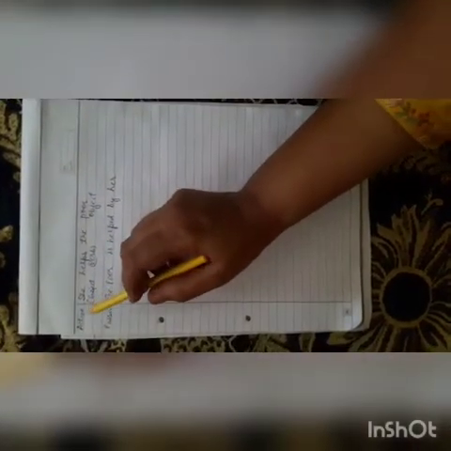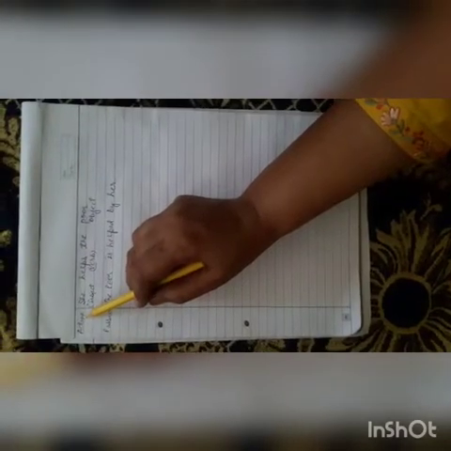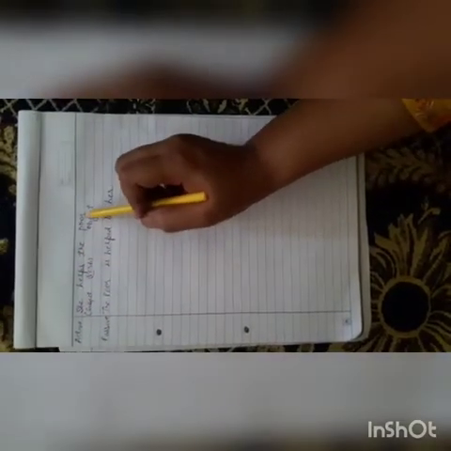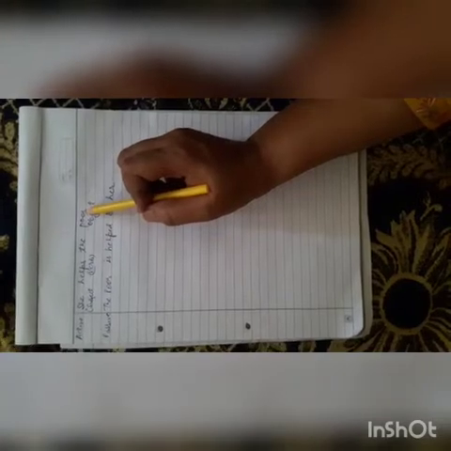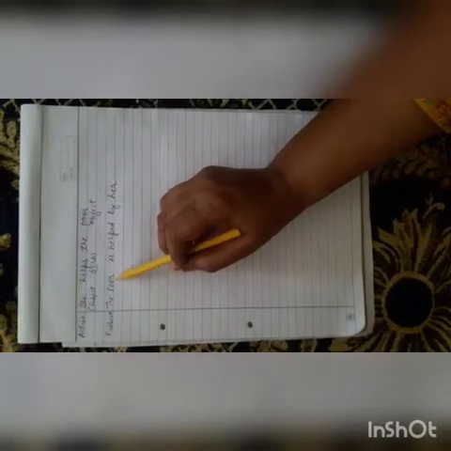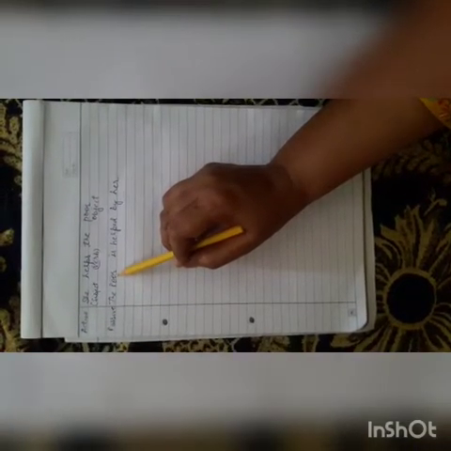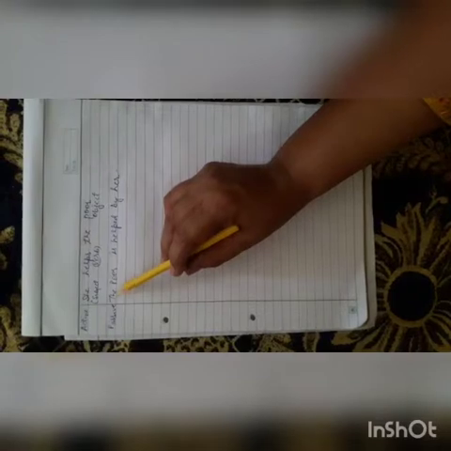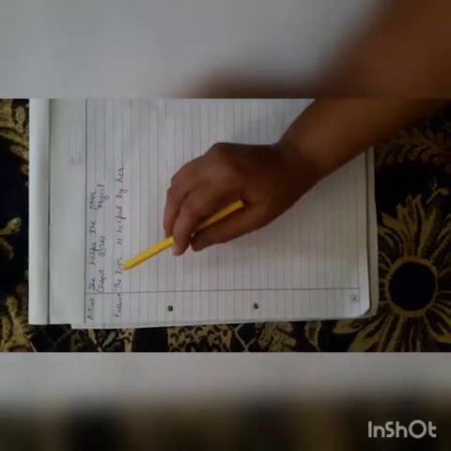Now let us see how to change active voice into passive voice. Now look at these two sentences. When the sentence is in active voice: she helps the poor. Now when we convert this sentence into passive voice, the object, the poor, will be in the beginning. The sentence will start like this: the poor is helped by her. Now see what are the steps to change the voice.